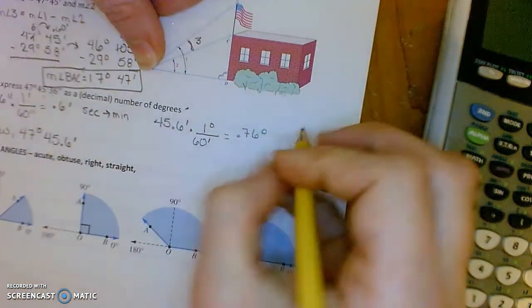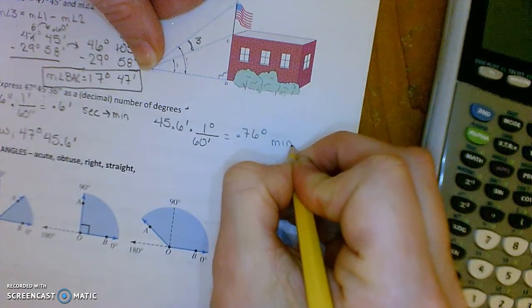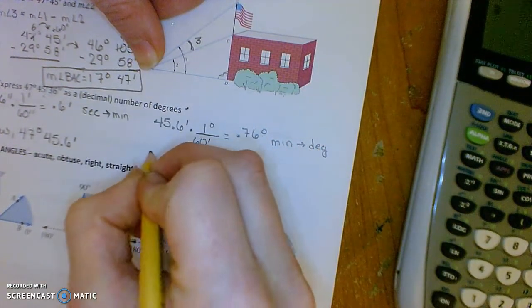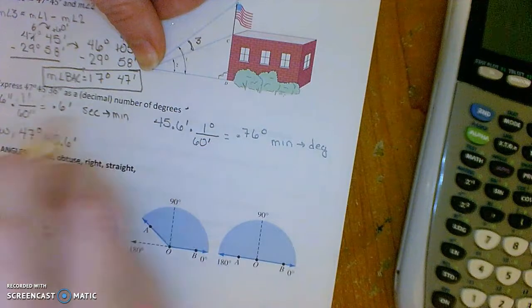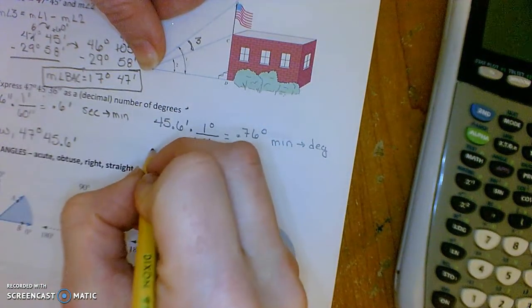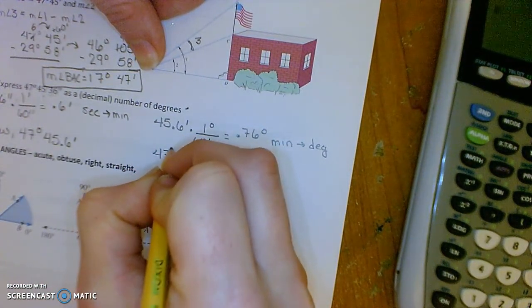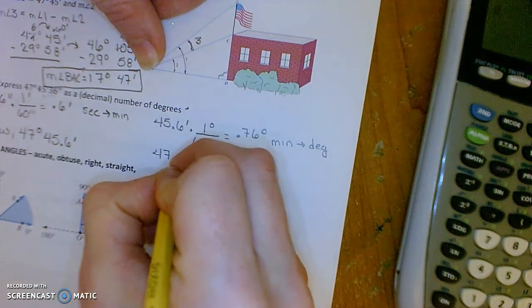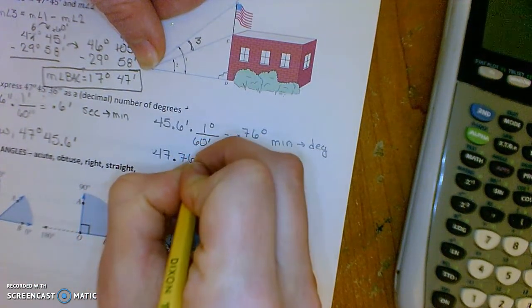And again, this was our conversion going from minutes to degrees. So now, altogether, this will be 47 degrees plus this fractional number of degrees, so 47.76 degrees.